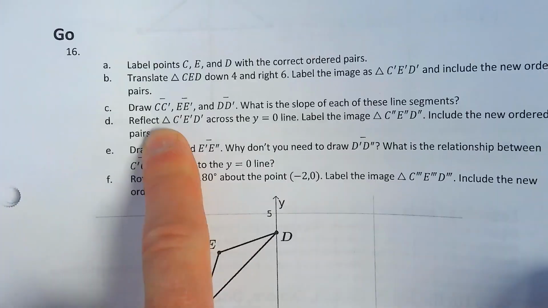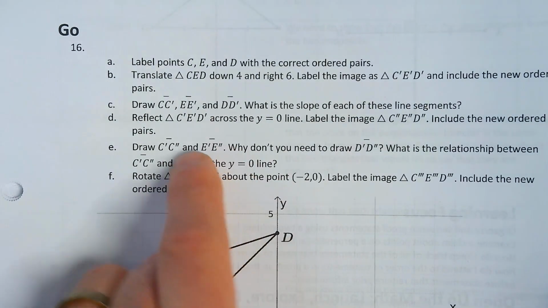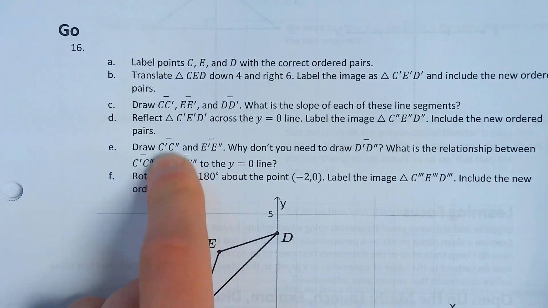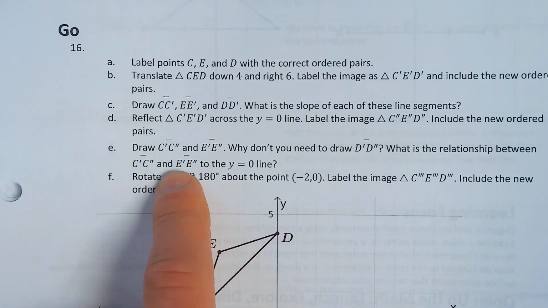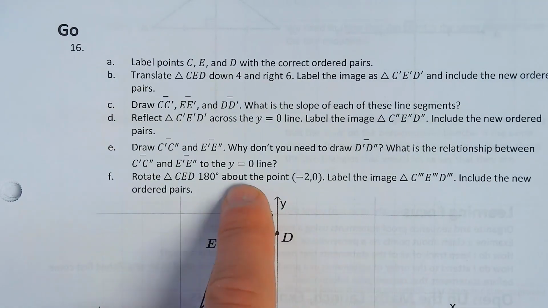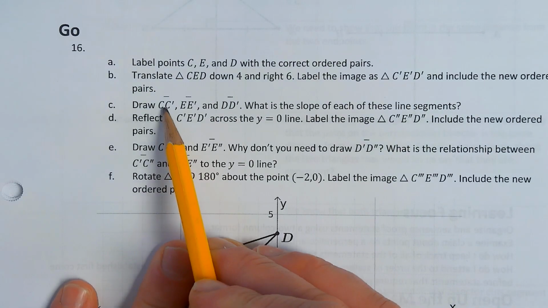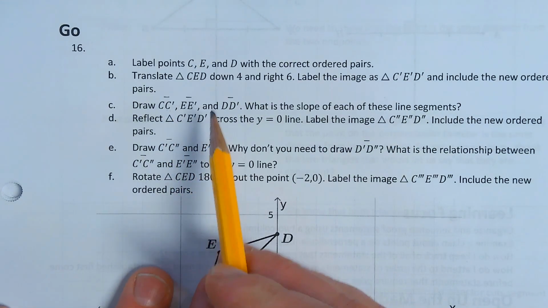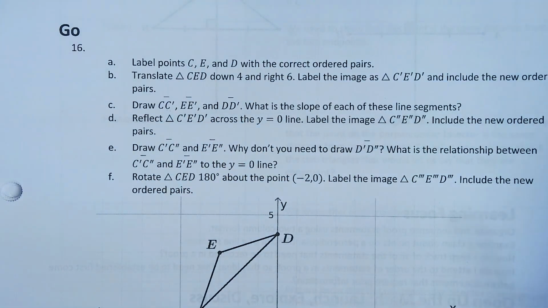And then for the go, there's a bunch of moving things around. You're gonna draw the connecting lines. Cool. When it says draw C prime, that means connect point C and point C prime. Just connect a point in the pre-image to the point in the image.